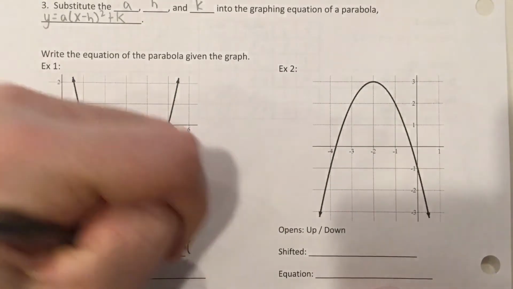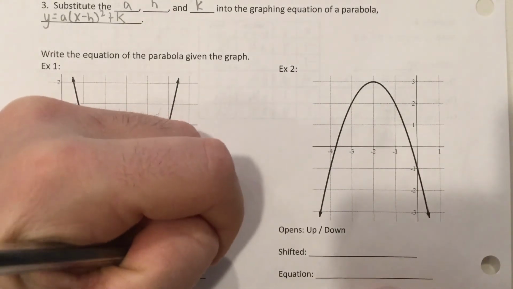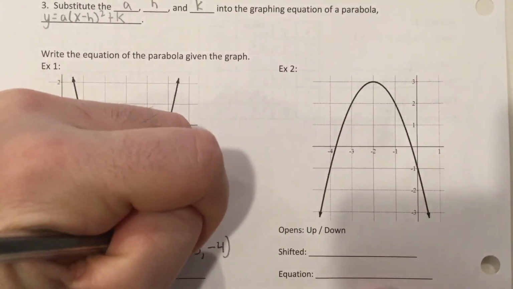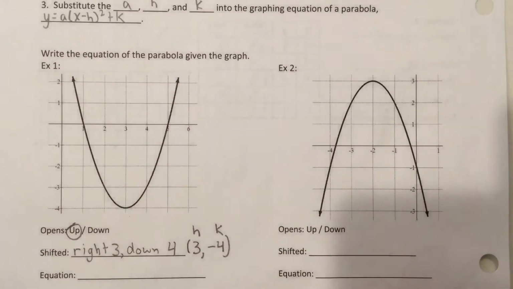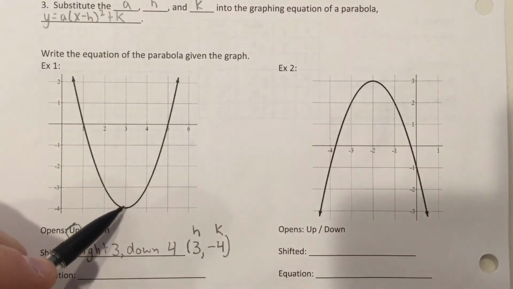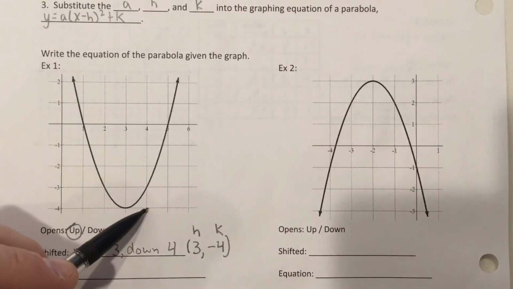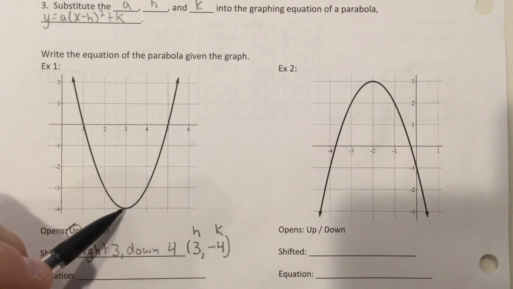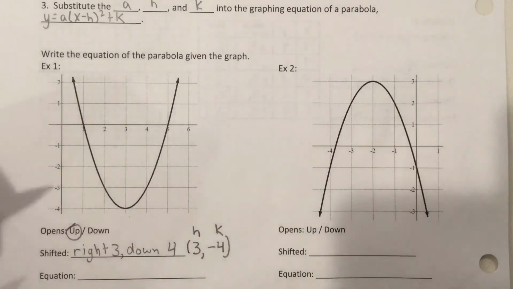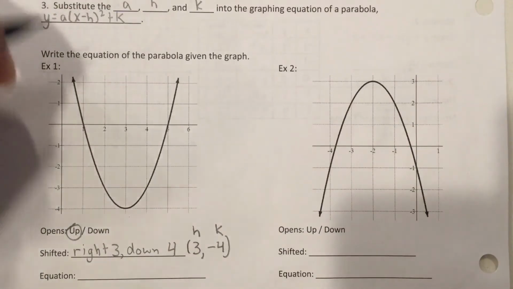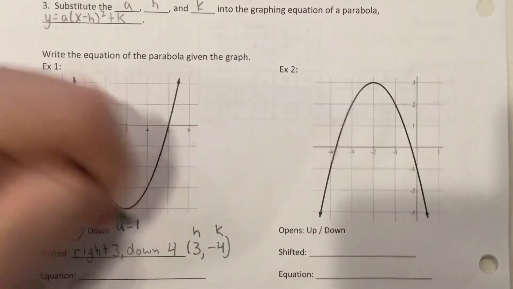So that means our vertex is 3, -4, and our h is 3, our k is -4 then. Since it's opening up, we know a is positive. If we just look here, we're going right 1 and up 1, and then right 2 and up 4. So we know that it follows that same pattern of the parent. So it's not stretched or compressed. So our a is 1.